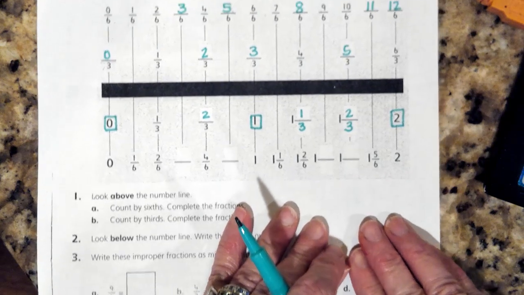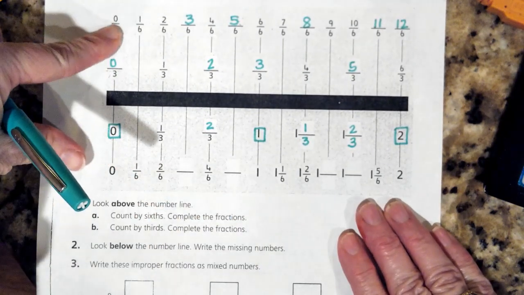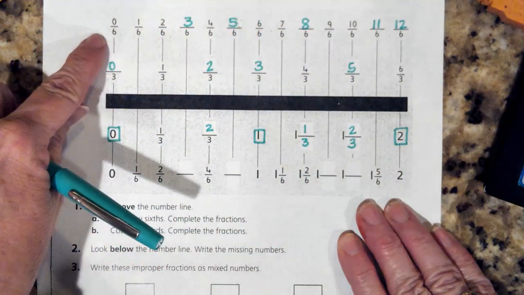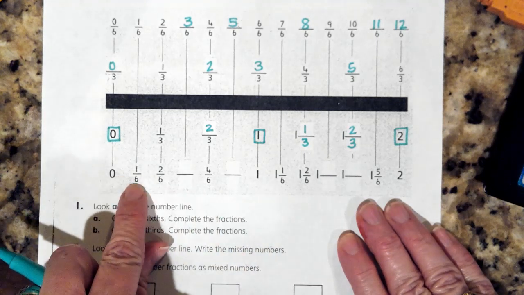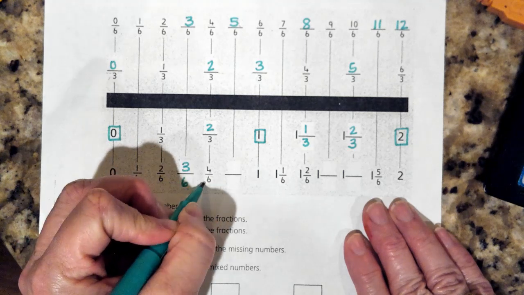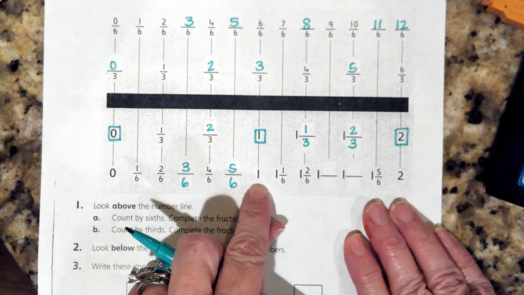Right? And so it looks like we're doing the same thing for 6ths. So our 6ths were at the top and we wrote them in order. But now we're going to find those equivalents down here. So we have 0, 1/6, 2/6, 3/6, 4/6, 5/6, and 1 whole.